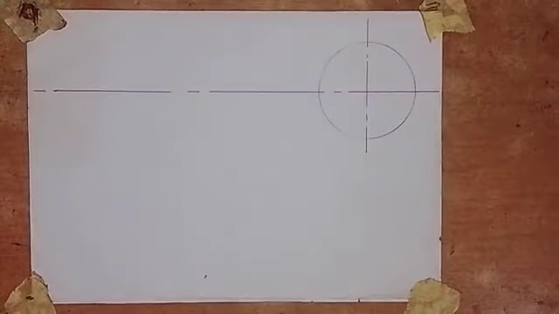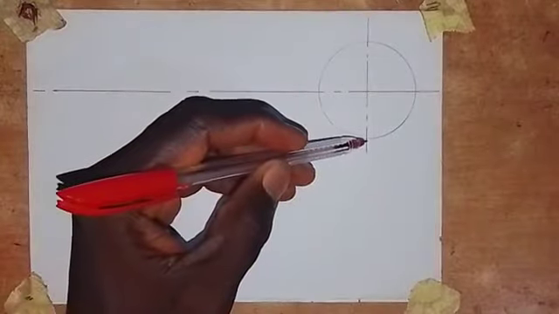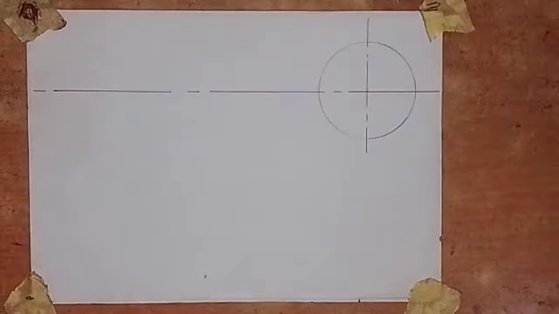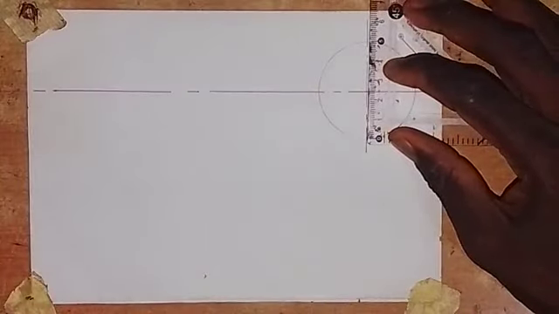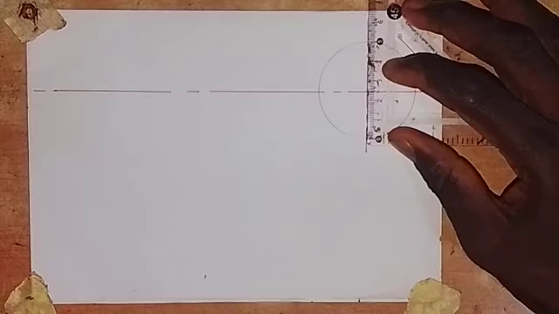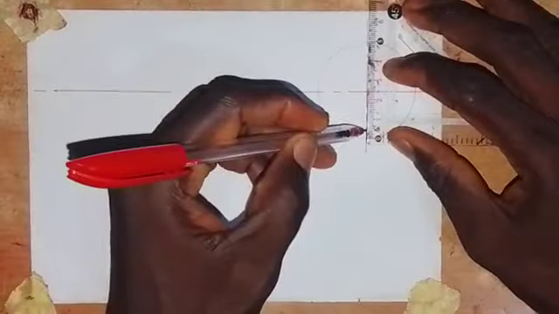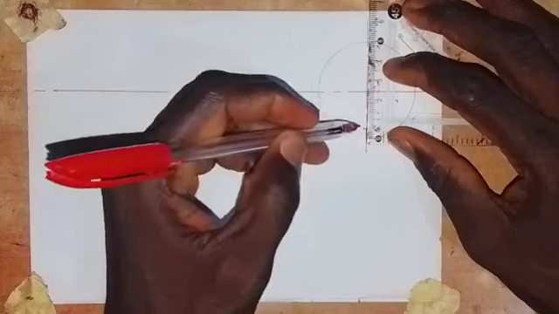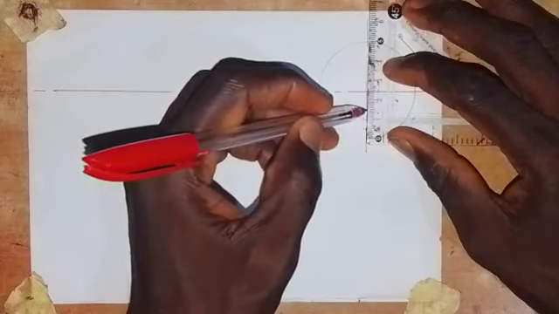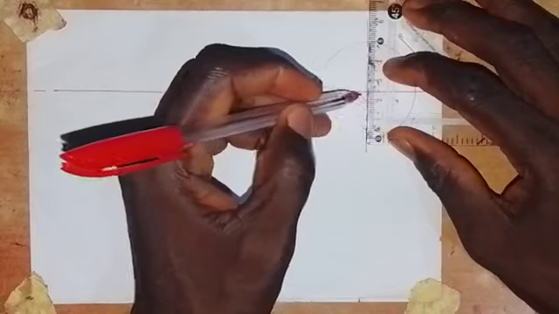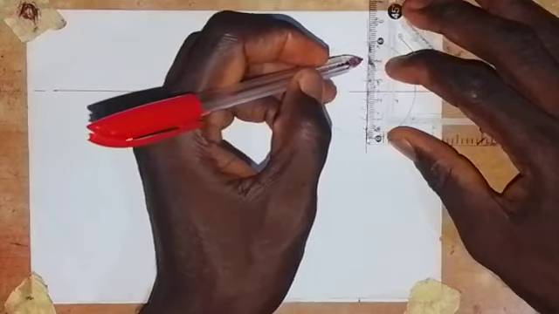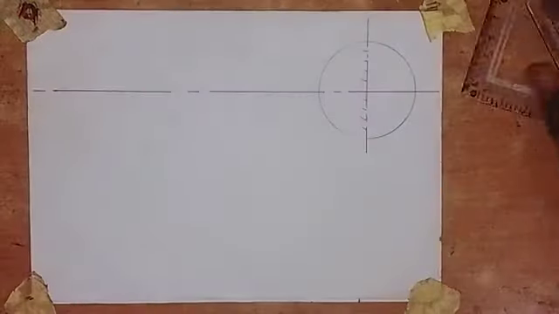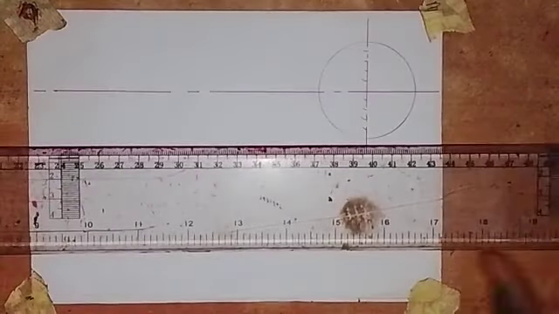The next thing we are going to do is divide this diameter into a number of equal parts. I want to divide it into 10 equal parts. That is 5 millimeters each, because the diameter is 50, so 50 by 10 will give us 5. So we take 5 millimeters. This is 1, this is 2, here is 3, this is 4, this is 5, here we have 6, this is 7, this is 8, and this is 9. We have 10.